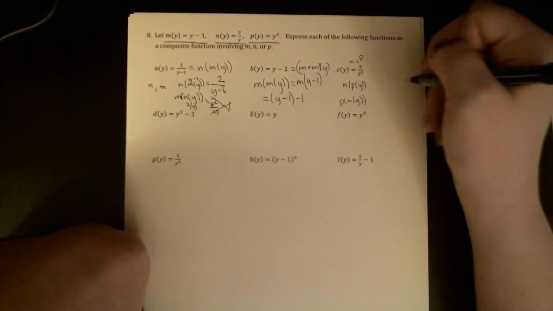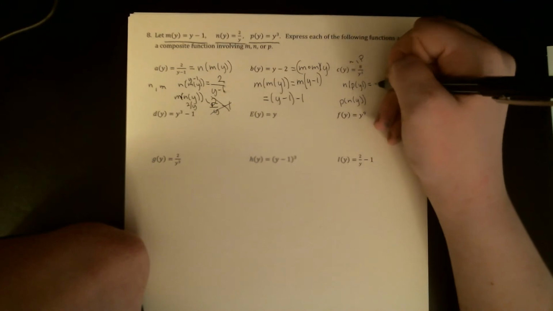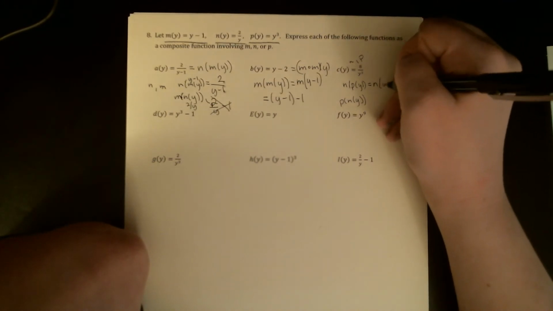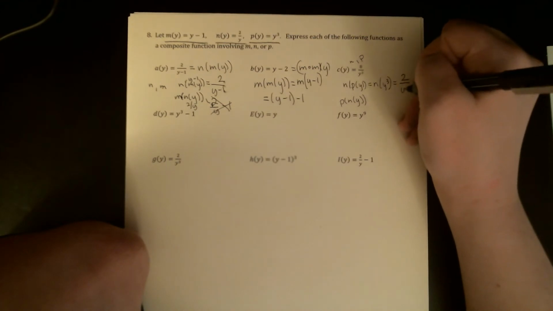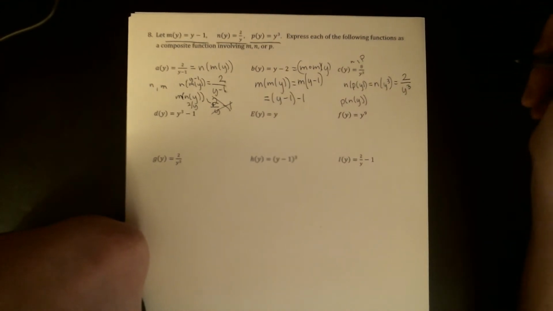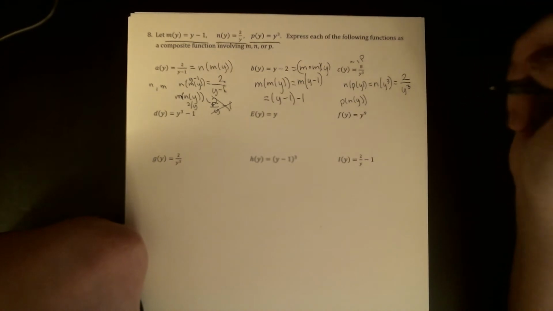Okay, so if I take n of p, that means I'm taking n of y cubed, which is going to give me a 2 over y cubed. N takes whatever I give it and puts it in the bottom of a fraction whose numerator is 2.